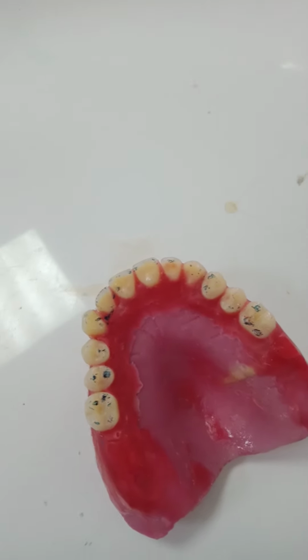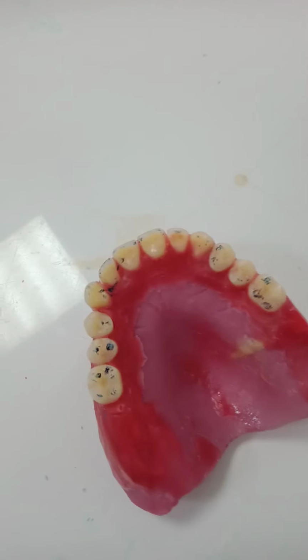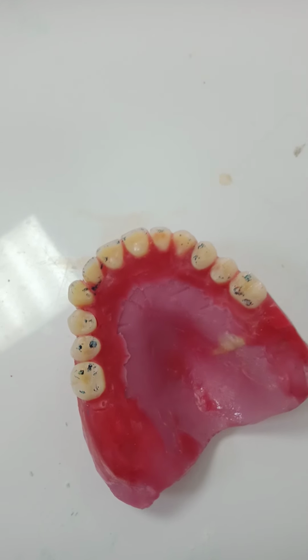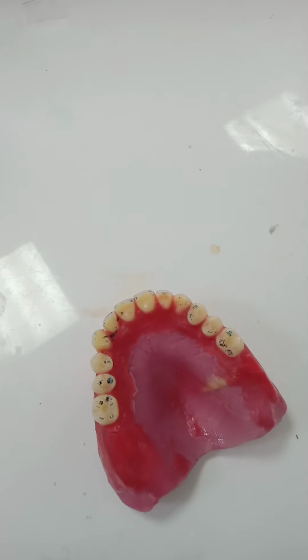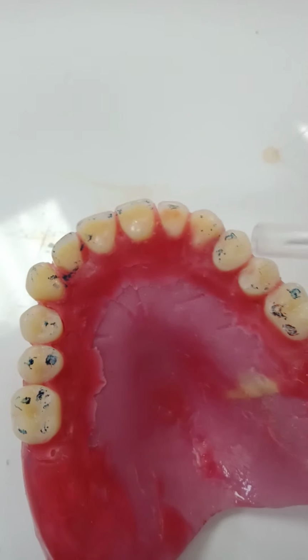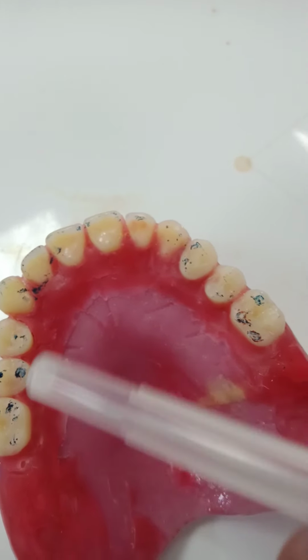It's opposing natural teeth. So we have an interrupted occlusal table in the lower slightly. So we're going to follow what we have in terms of occlusion. We checked in centric occlusion, and we found that all posterior teeth had functional contacts with the lower.